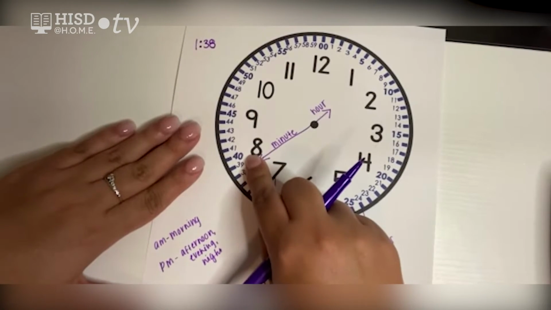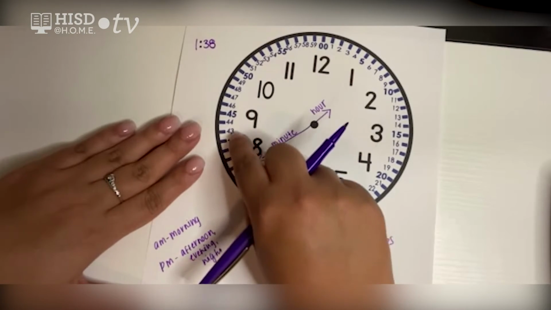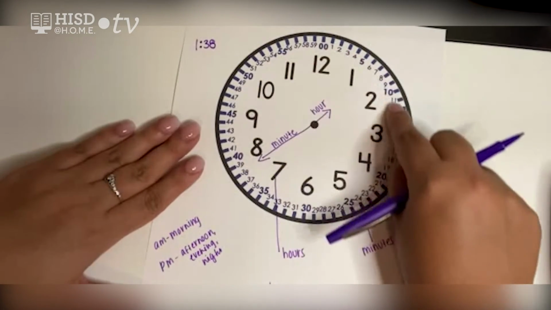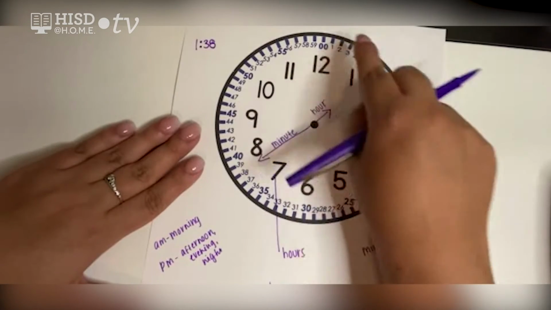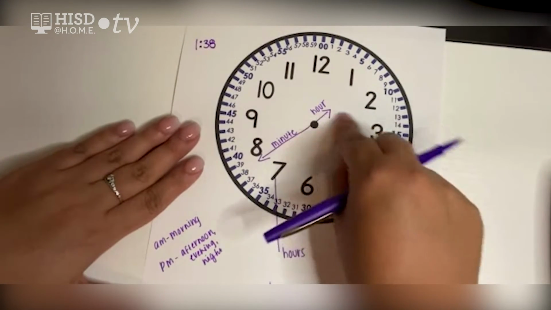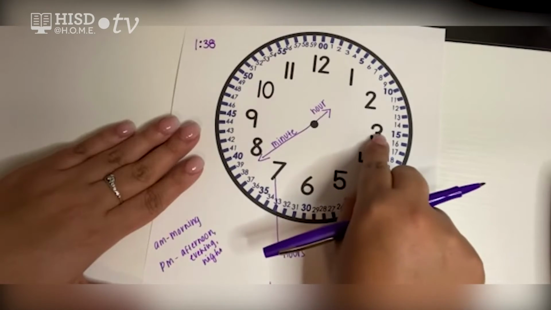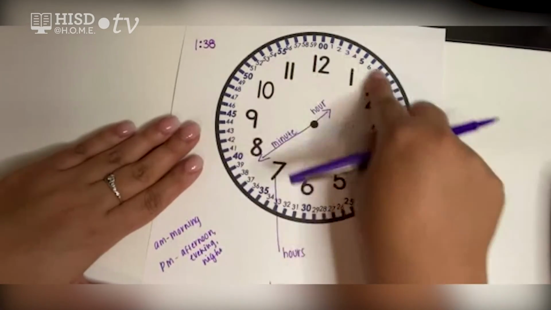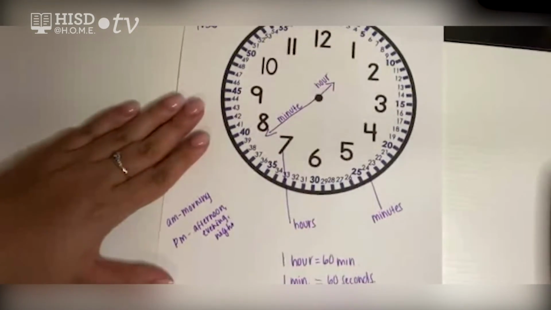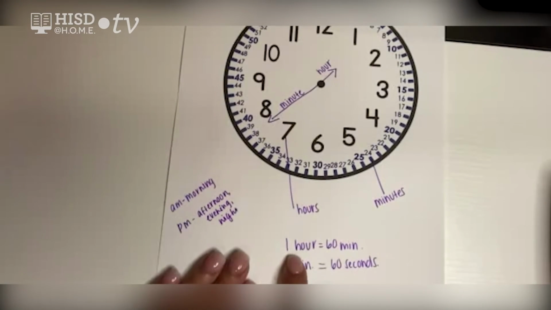And after another 60 seconds, it'll tick along, tick, tick, tick, all the way until it's all the way done. And then the hour hand says, boom, we're ticking over. And it'll tick to the next hour, and the minute hand will start all over again. All right, so it's important: 1 hour is 60 minutes, and 1 minute is 60 seconds. So with that being said, fourth graders, let's get right into the work.